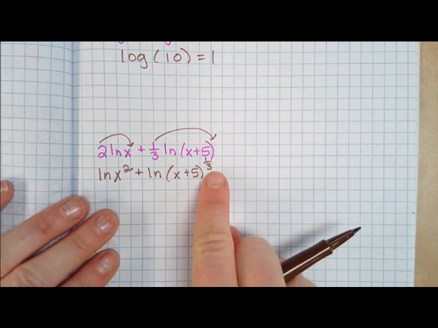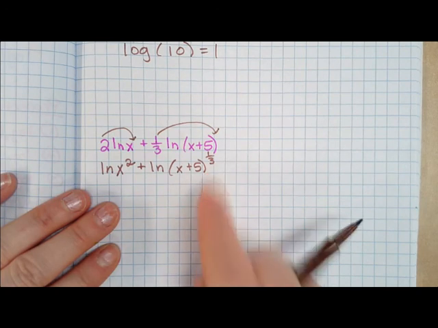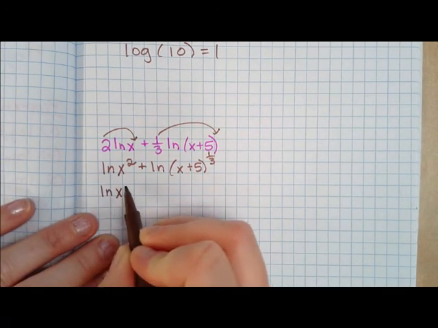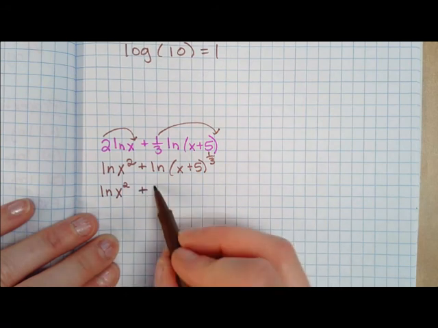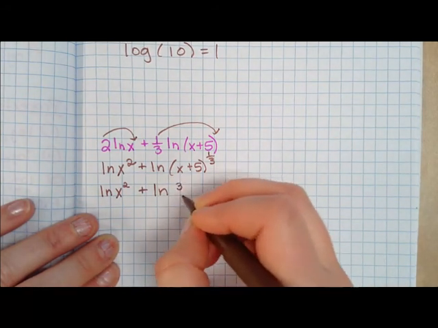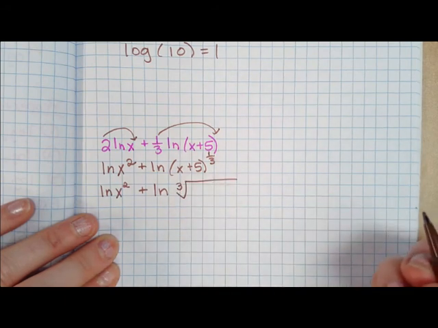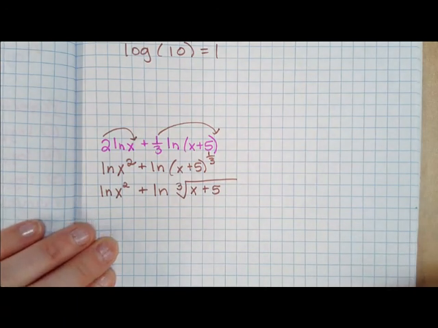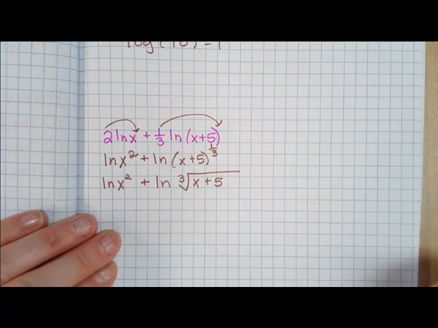What does it mean whenever you have something to the 1/3 power? Say that again. So we can rewrite it as the cube root. Can we condense it down a little bit more?